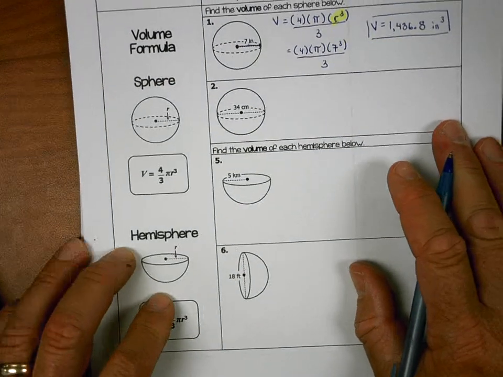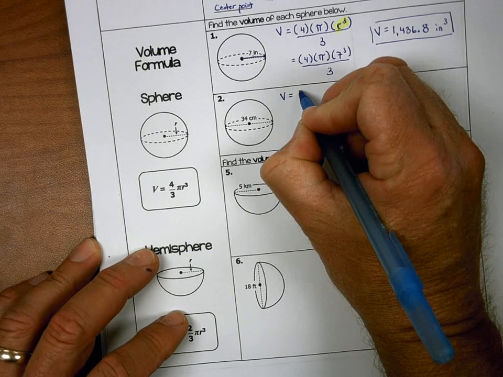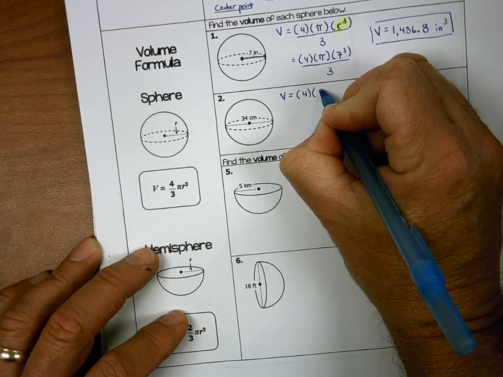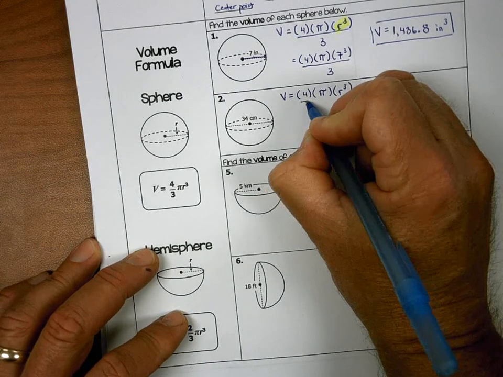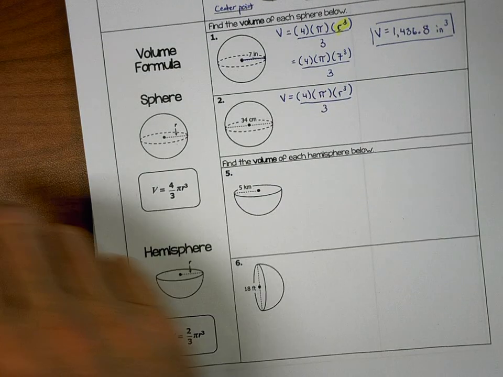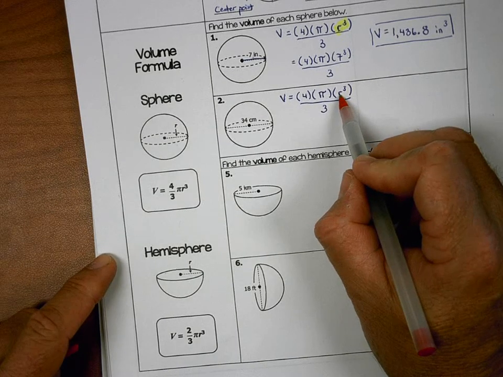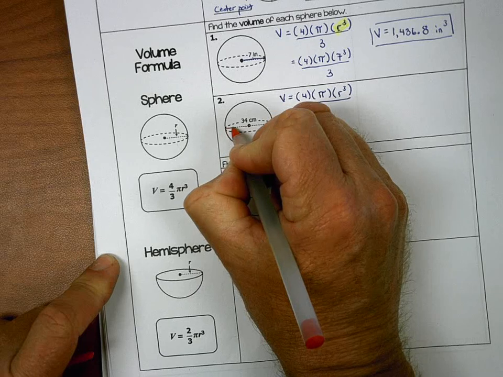So once again, the first thing that I like to do is I like to write down the formula. So to find the volume of a sphere, we take the number 4, we multiply it by pi, we multiply it by the radius cubed, and then we divide by 3. So like we just talked about in the previous problem, the only unknown value that you need to know is the radius.